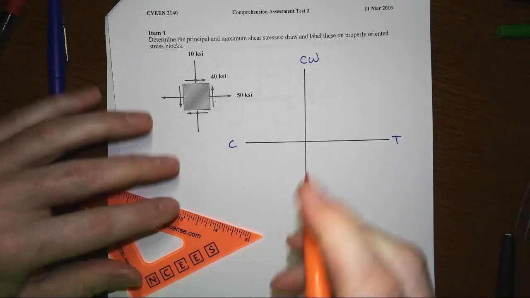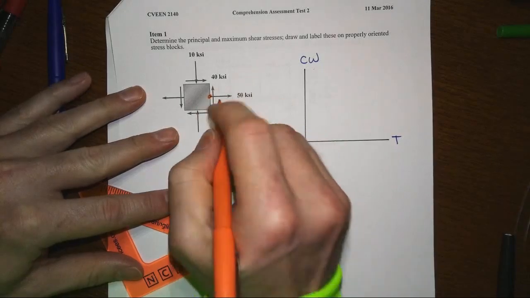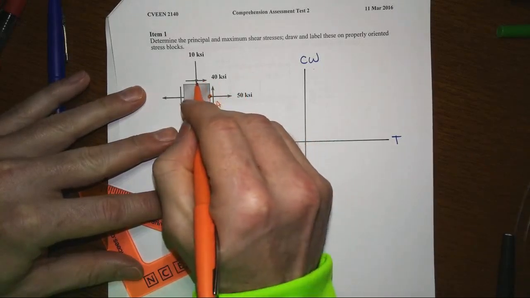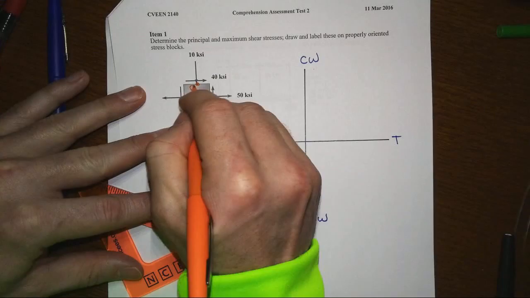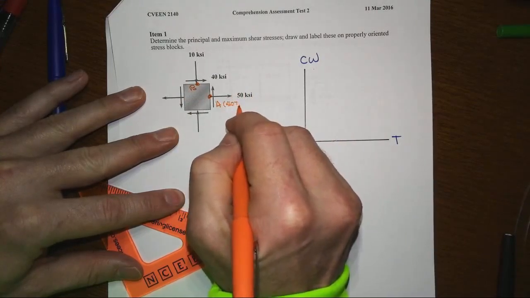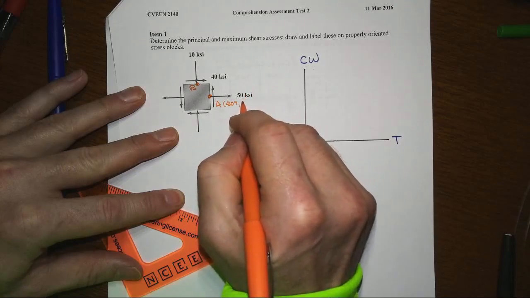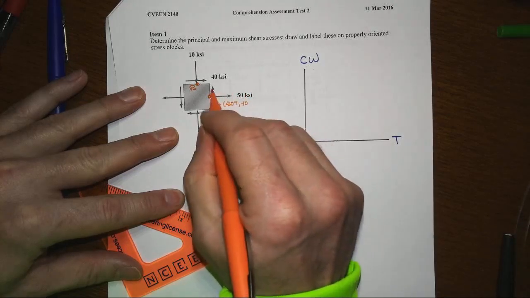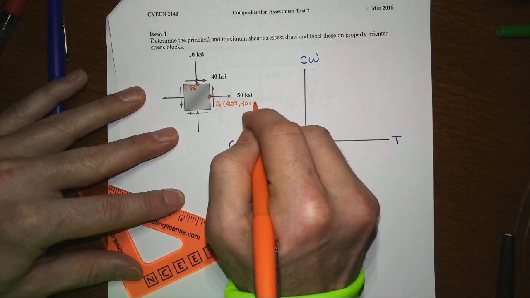Mohr's circle. So with Mohr's circle, we want to plot two different points that are orthogonal to each other. Let's call these points A and B. Point A will have the coordinates of 50 ksi in tension for a normal stress and 40 ksi, and that would be counterclockwise.